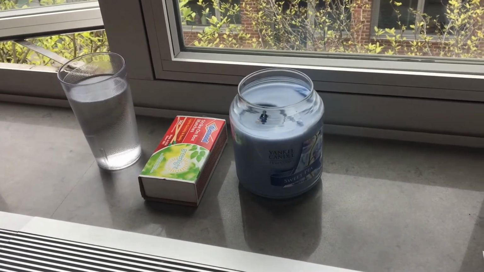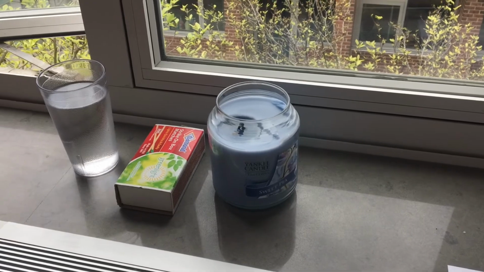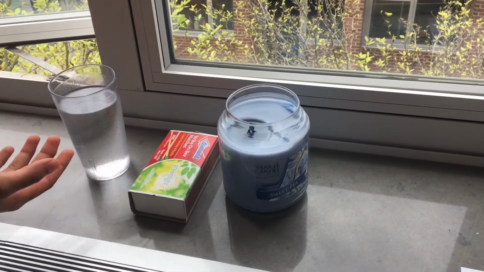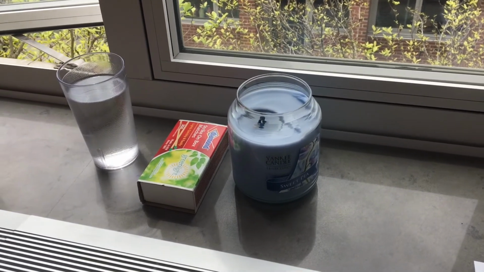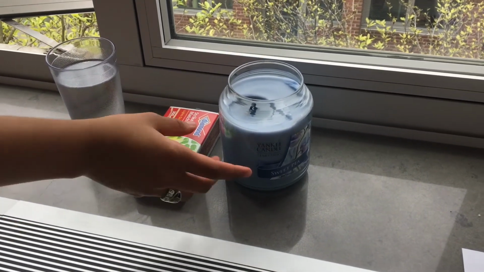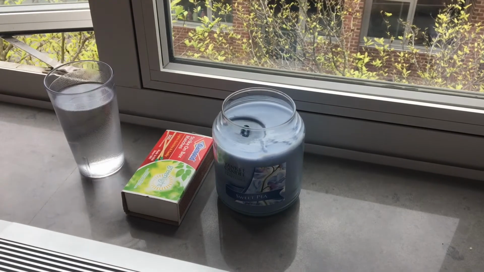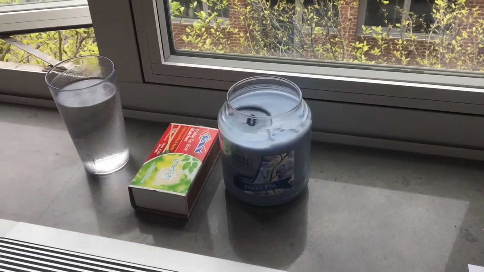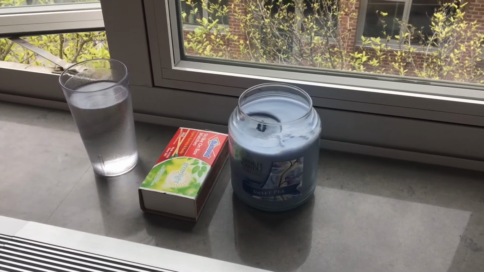So what you're going to need for this experiment is matches, a safe place to put the matches once you're through with them, a hair tie if you have long hair, and a candle. This experiment works best with different types of candles. We found that a Yankee candle works just fine for this experiment.